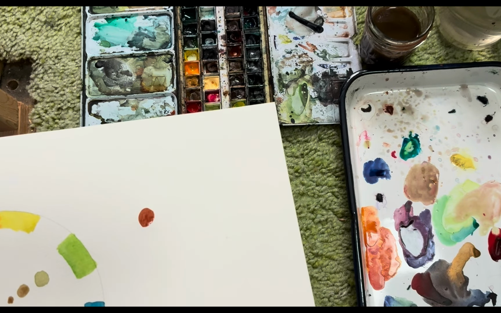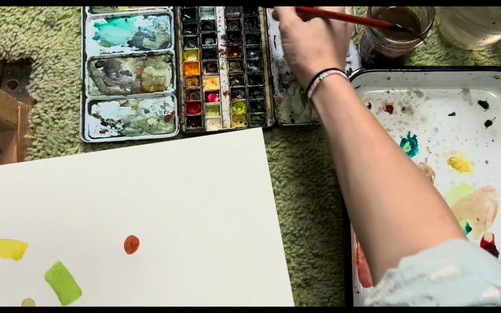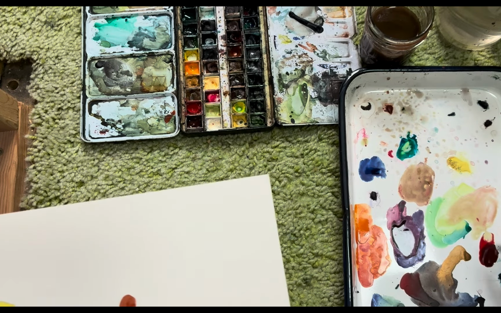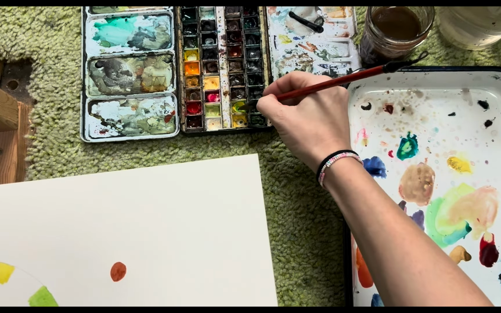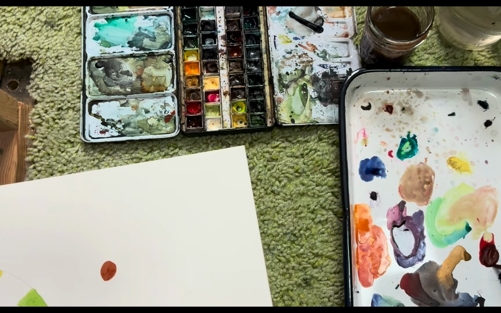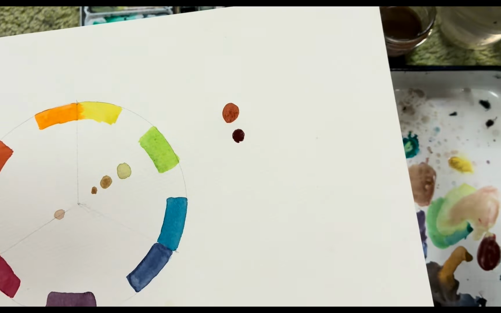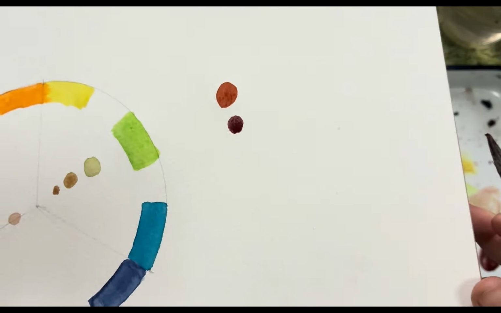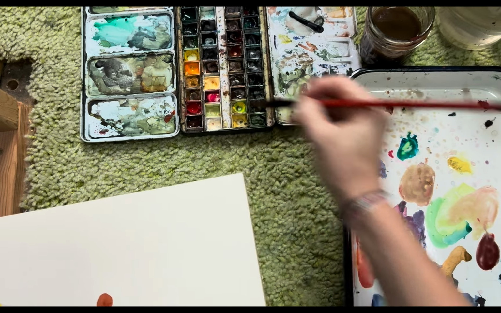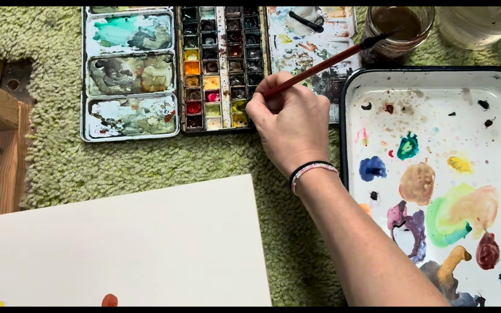So I'm taking that cad red, I'm adding a little bit of that cerulean blue or phthalo blue. And then I'm going to add a little bit of that lemon yellow. Let's see where that gets me. Pretty close. That's definitely a little more blue, right? So I'm going to try adding a little bit more cad red and a little bit more yellow.